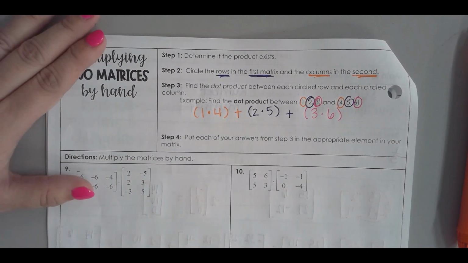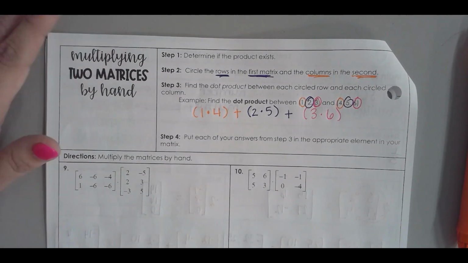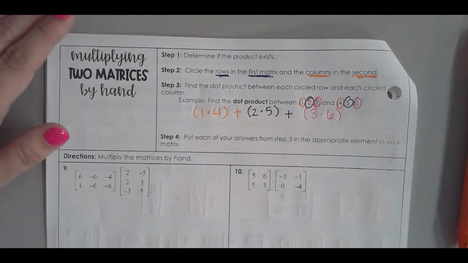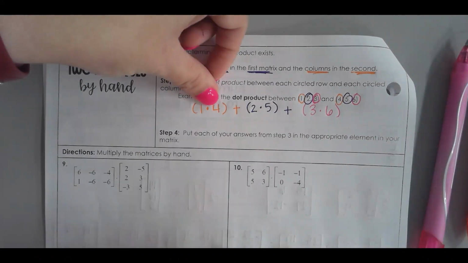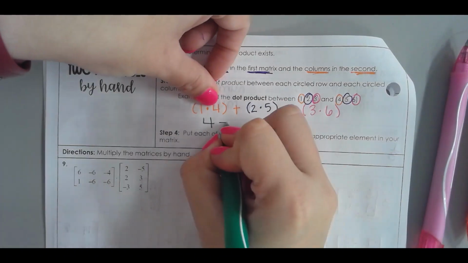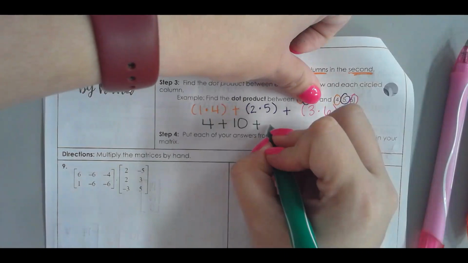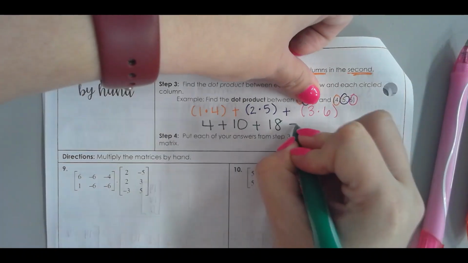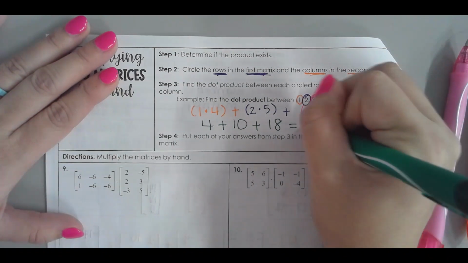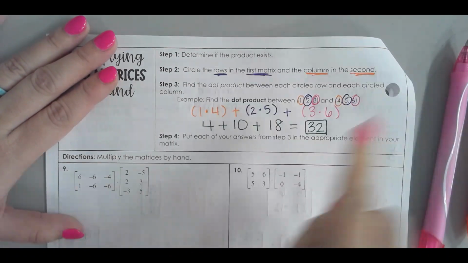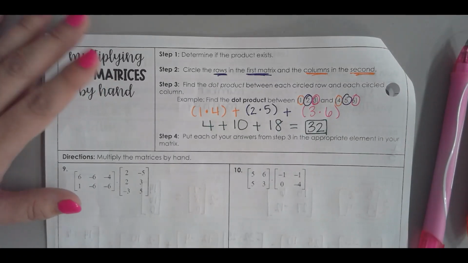So you multiply the first two numbers, multiply the second numbers, multiply the third numbers, and then add all that together. So what is 1 times 4? 4. Plus 2 times 5? 10. Plus 3 times 6 is 18. And that gives you what? 32. And you have to do that for every element that's in your answer, that's how many times you have to do this.